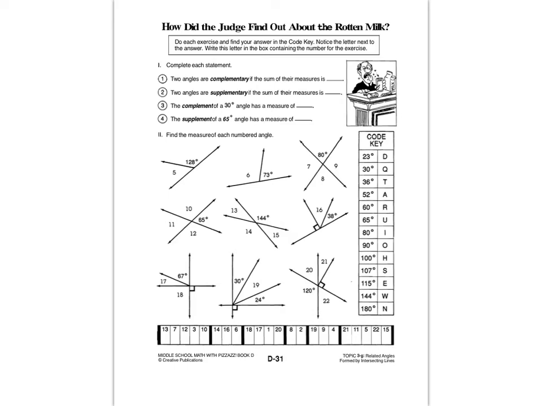In this video, I'm going to go over a few of the answers to get you off to a good start. Okay, so first of all, number one, two angles are complementary if the sum of their measures is, remember that complementary, I always think about it as complementary corner, so it's 90 degrees.